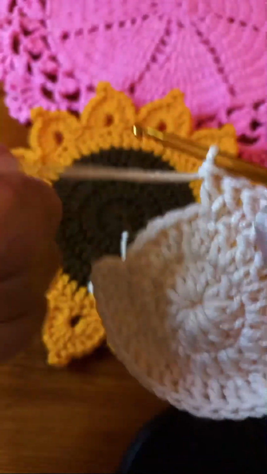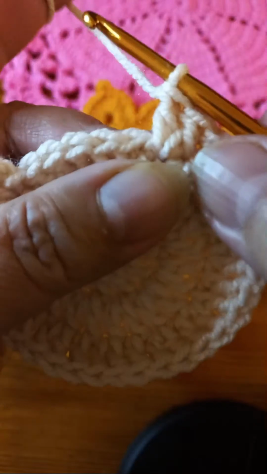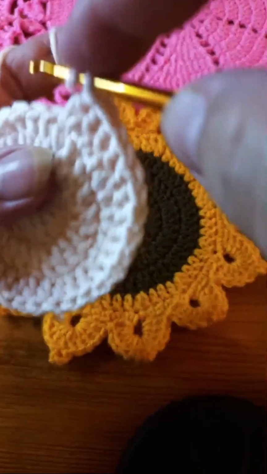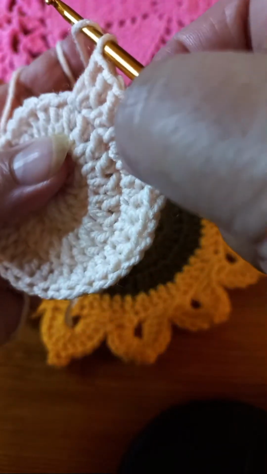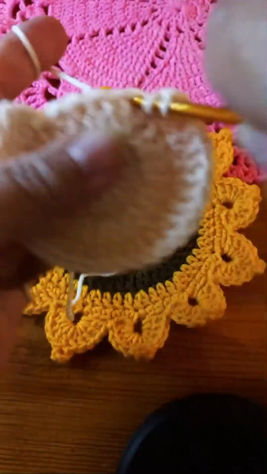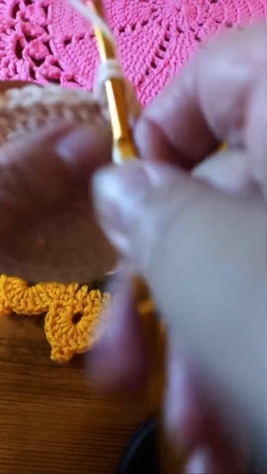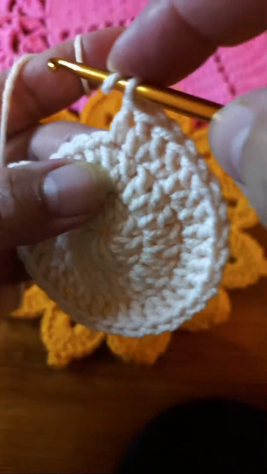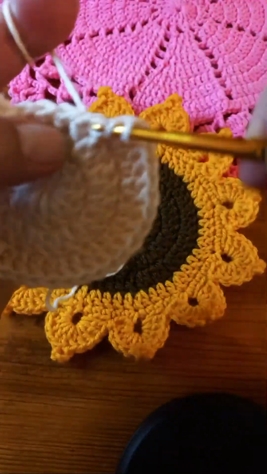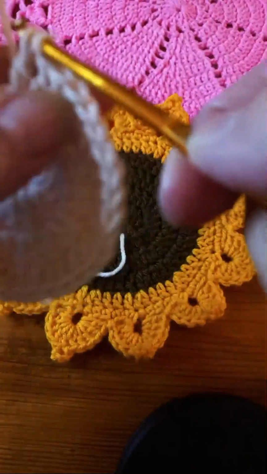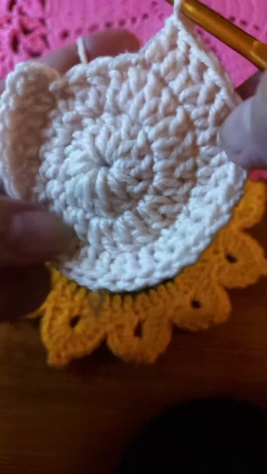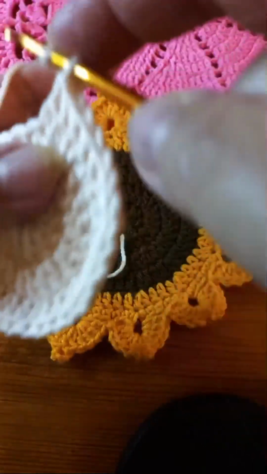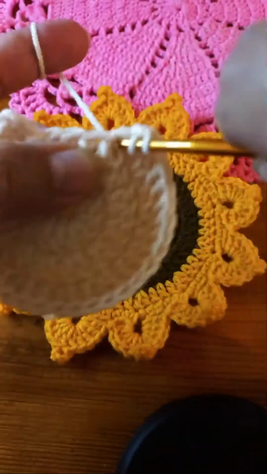In this way you can make your circle in the exact perfect way. There will be no hump. And in the beginning, don't do three chain, do two chains and don't count two chain as a stitch. So there will be no gap in your circles. You will make a seamless circle.